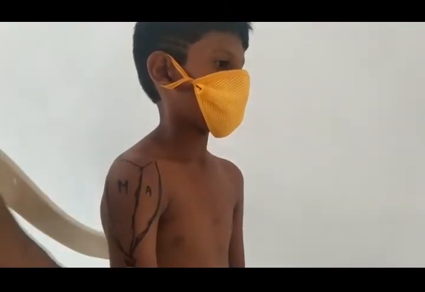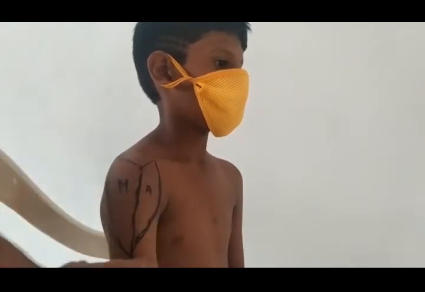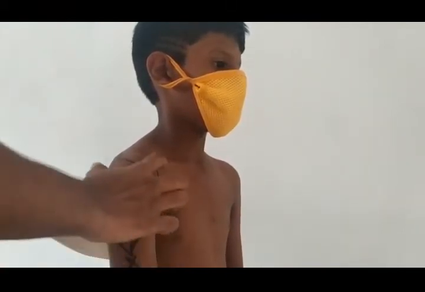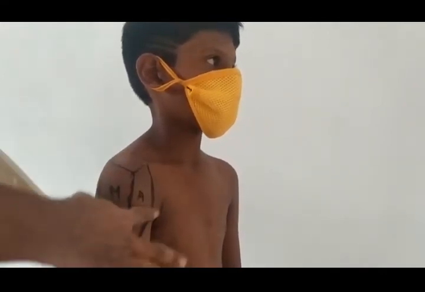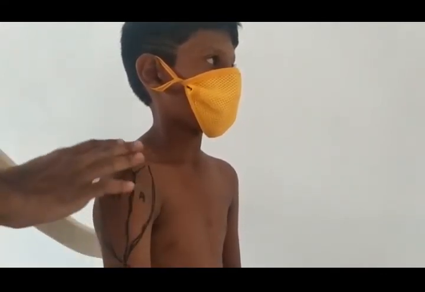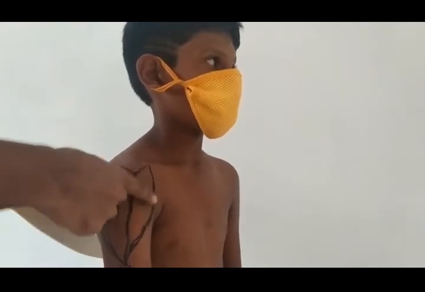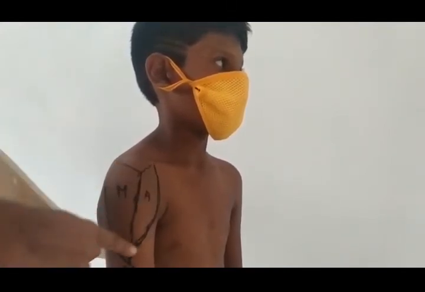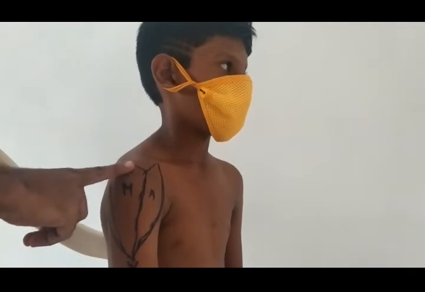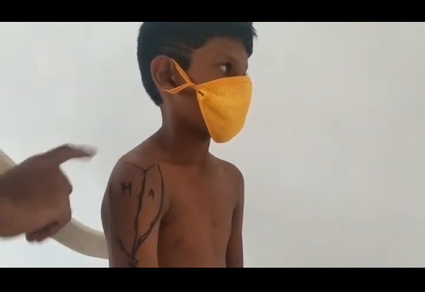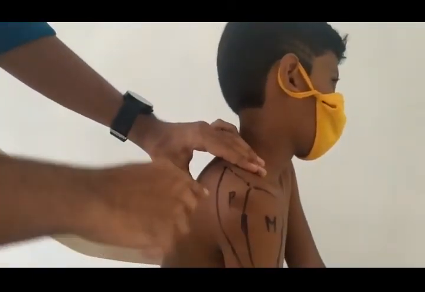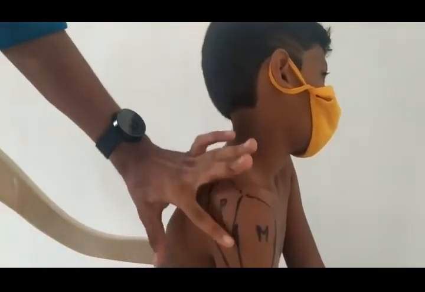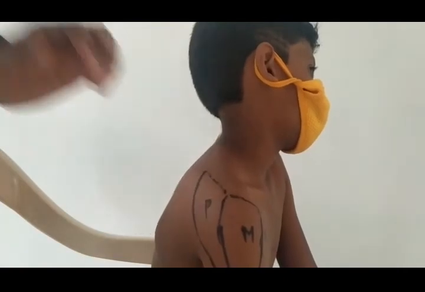Now for your convenience, I just marked the presence of the muscle. Here the muscle will be present like this. You can see this is the deltoid muscle. So you can see the anterior fibers coming from the clavicle, the middle fibers coming from the acromion, and the posterior fibers coming from the spine of scapula.